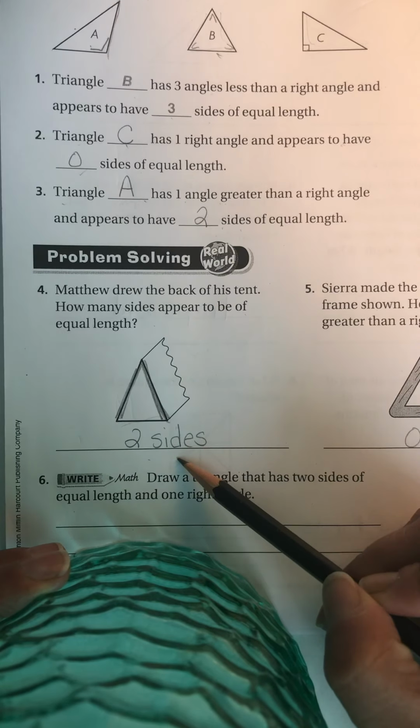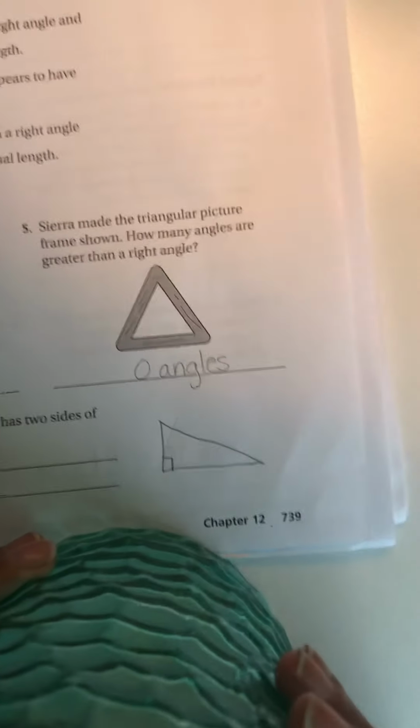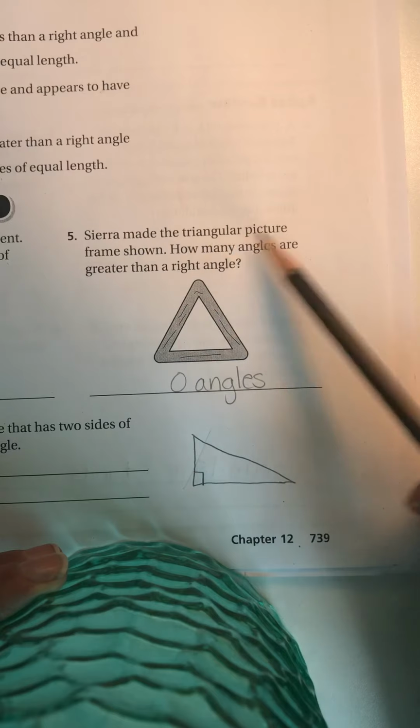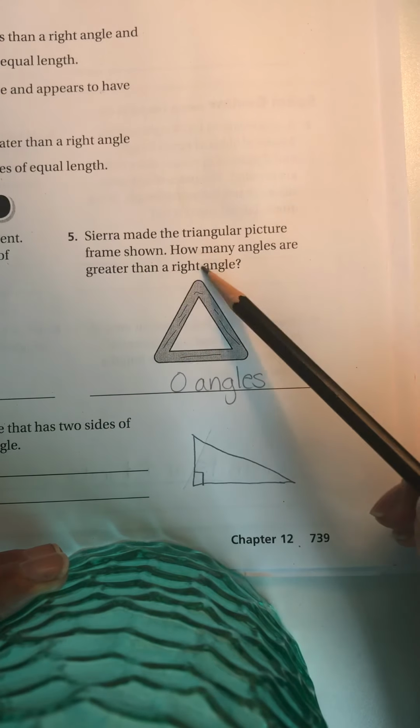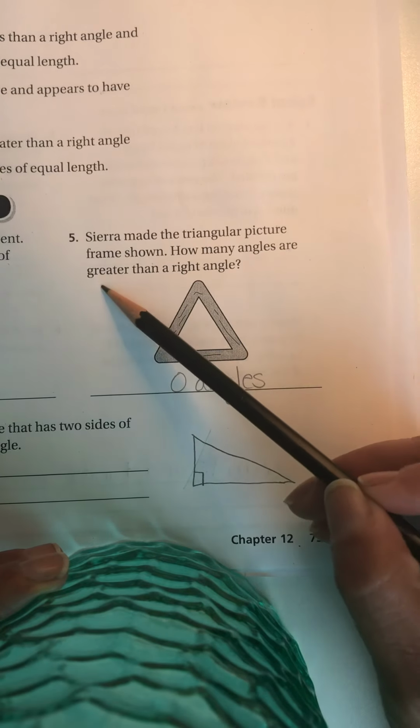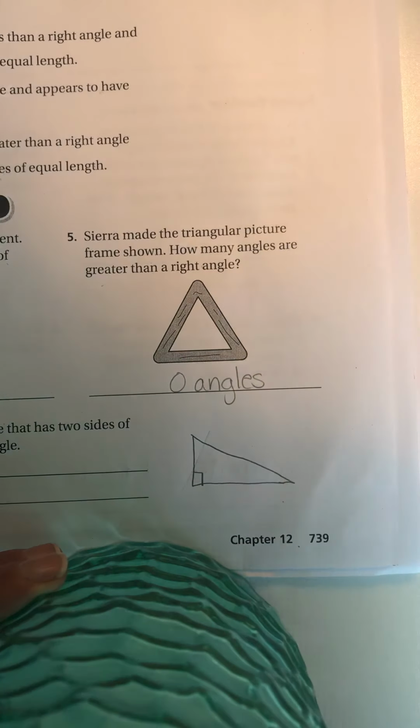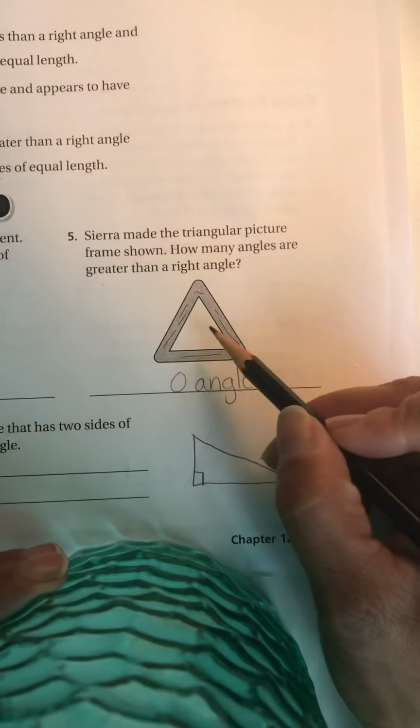So only 2 sides are of equal length. All right. Then I also did number 5. It says Sierra made the triangular picture frame shown below. How many angles are greater than a right? So they're asking how many obtuse angles are in here.